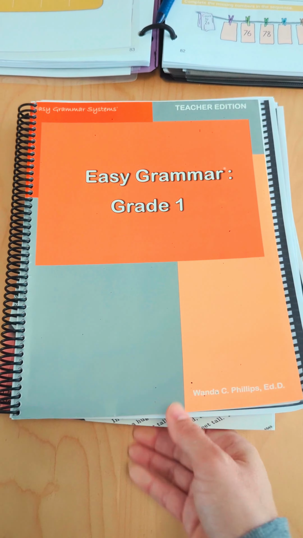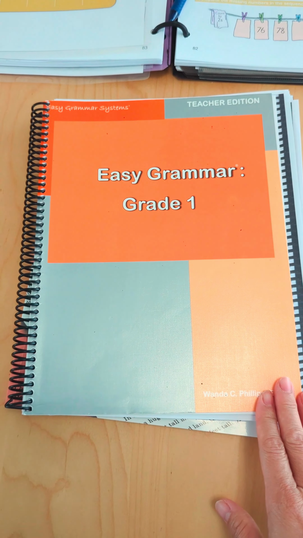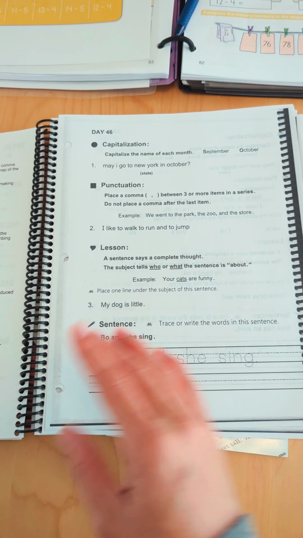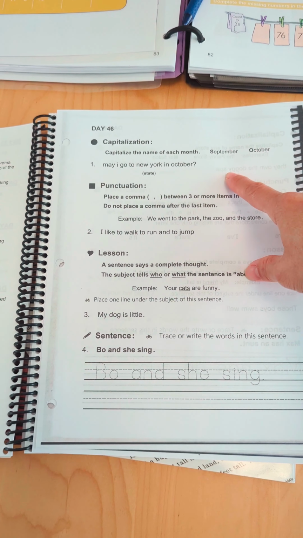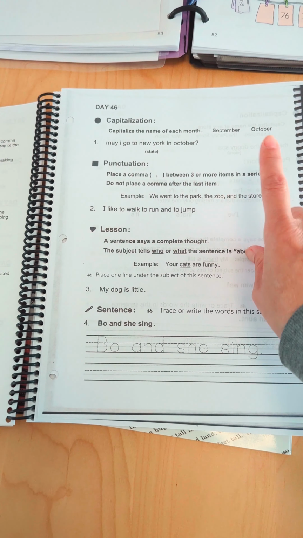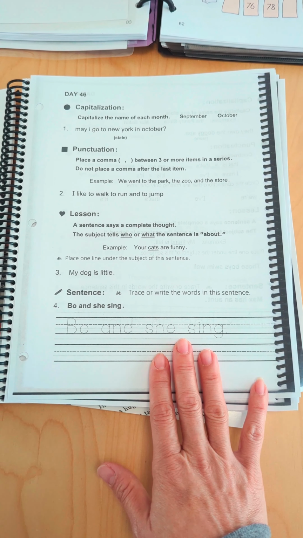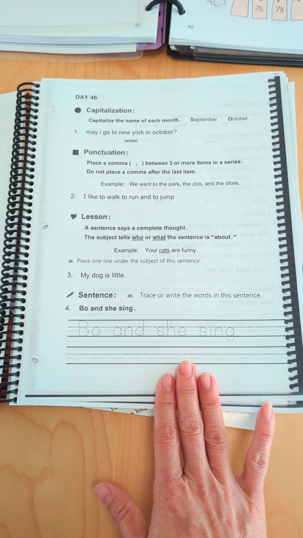Hello friends, I want to share something about grammar today, and as you know, our family uses Easy Grammar, and this is what a day's lesson looks like. It has capitalization, punctuation, a lesson on grammar itself, and also sentence tracing or copy. Now this is grade 1.